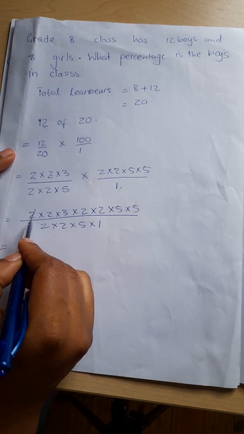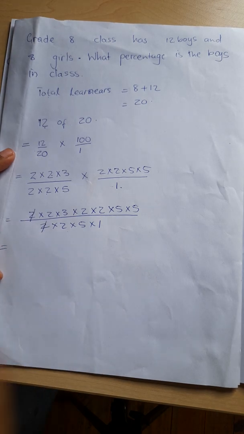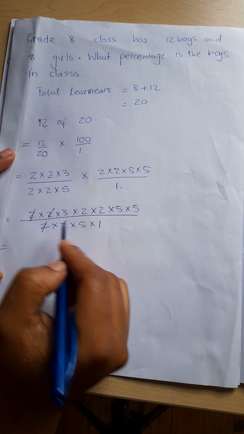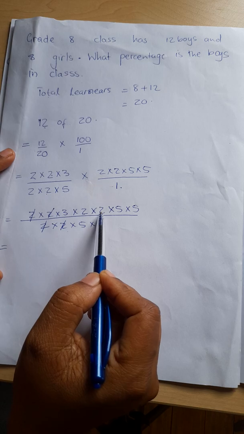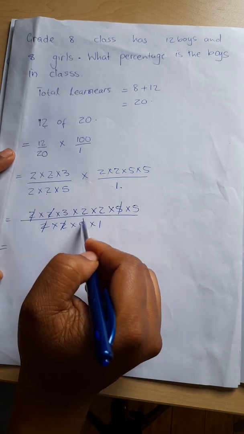Now we look for pairs. There's another 2, and we don't have 3 at the bottom, we don't have 2 at the bottom. 5, we do have 5.